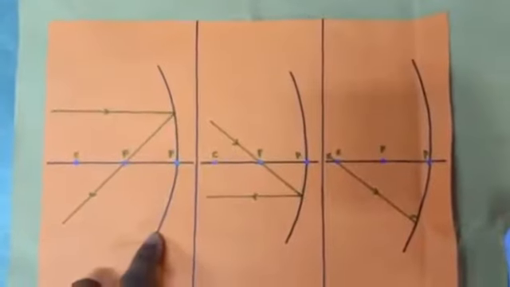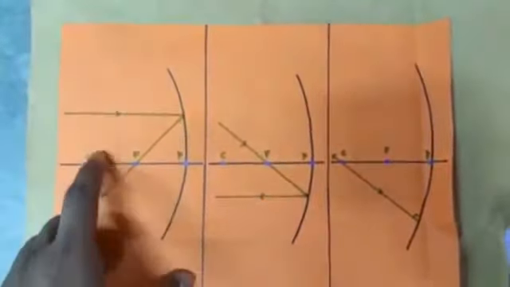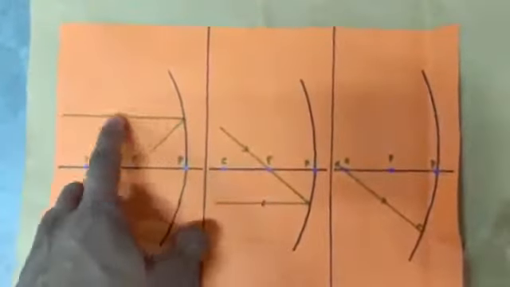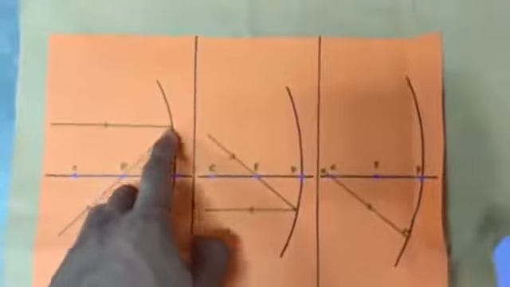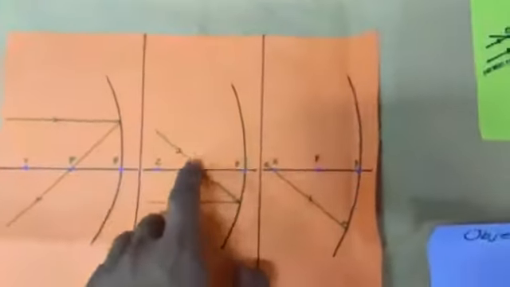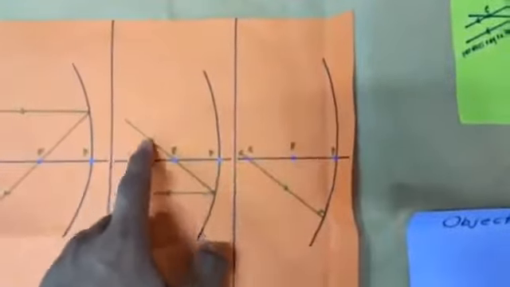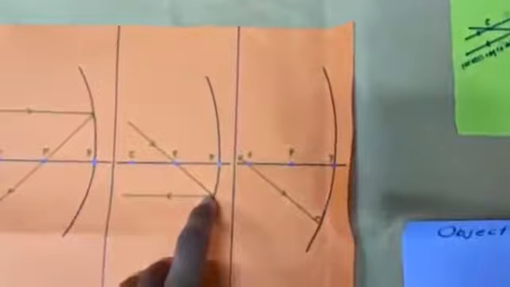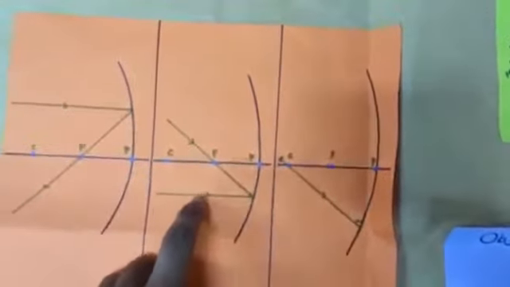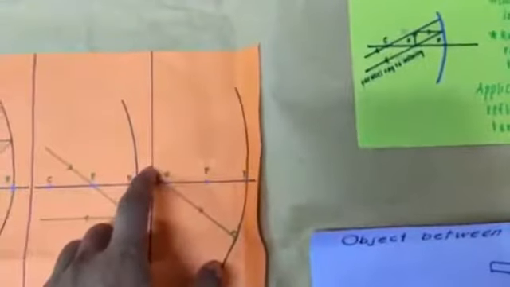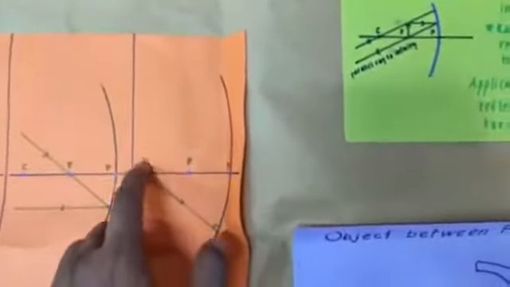Now I will explain the rules of drawing the ray diagram. If the light propagates parallel to the principal axis, the light will reflect back through the focal point. The second rule is, if the light propagates through the focal point and hits the concave mirror, the light will reflect parallel to the principal axis. And last, the third rule is, if the light propagates through C, it will reflect back along its own path.